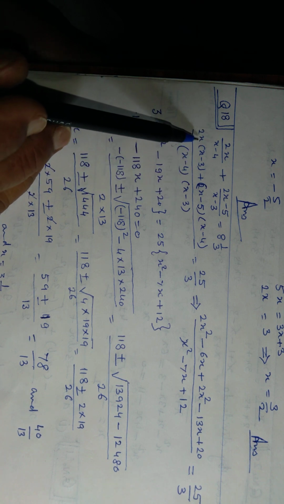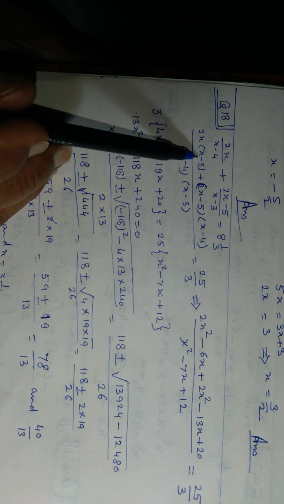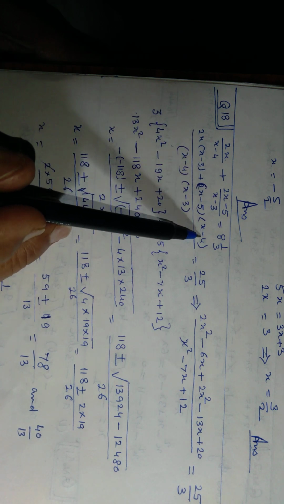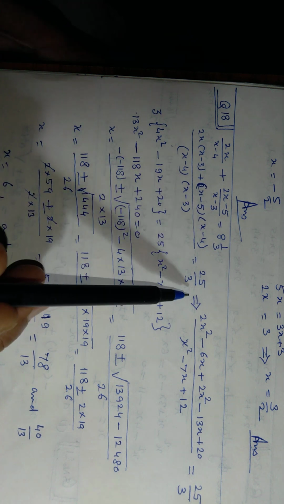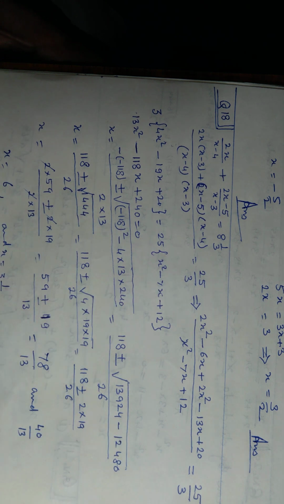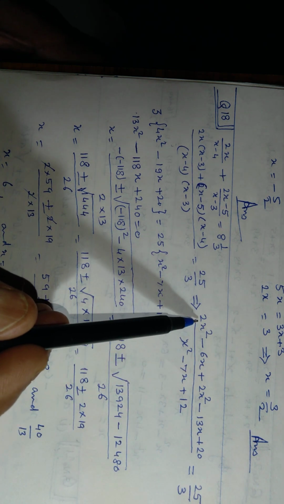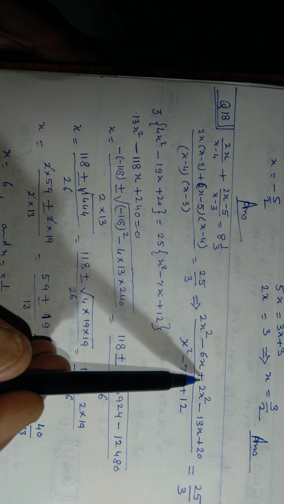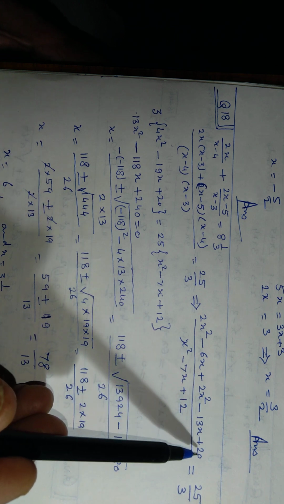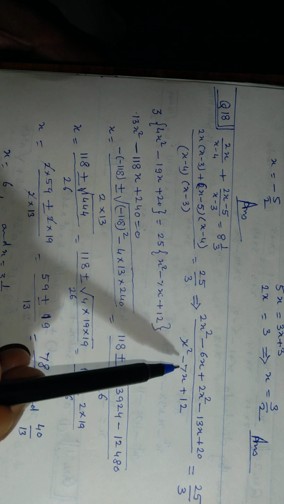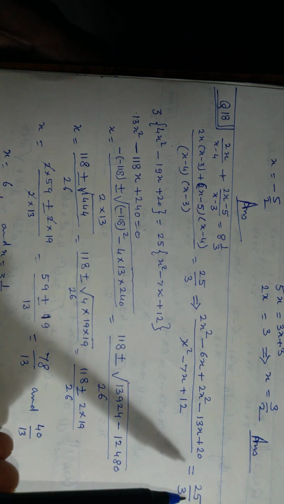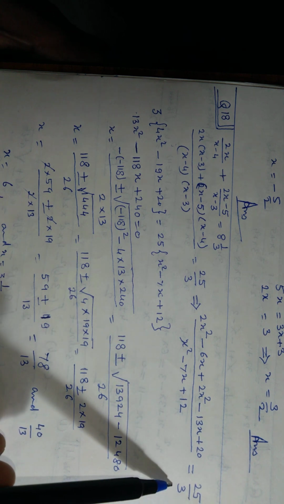Just in the numerator part multiply 2x into x minus 3 plus 2x minus 5 into x minus 4 will be equal to 25 by 3. Just solve it further. It will be equal to 2x square minus 6x plus 2x square minus 13x plus 20, whole divided by x square minus 7x plus 12. It will be equal to 25 by 3.